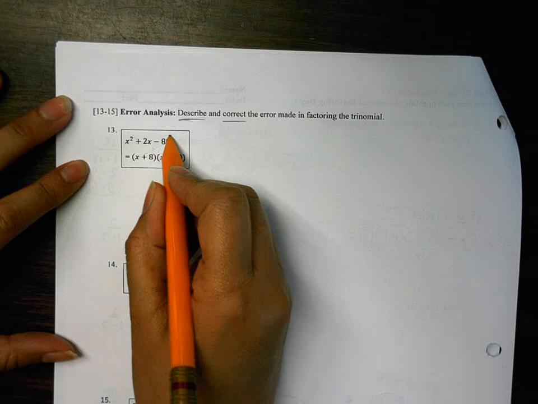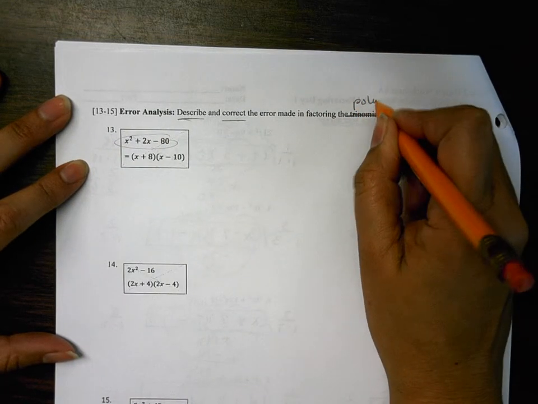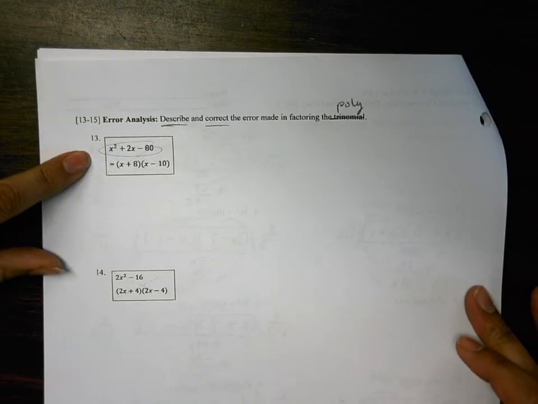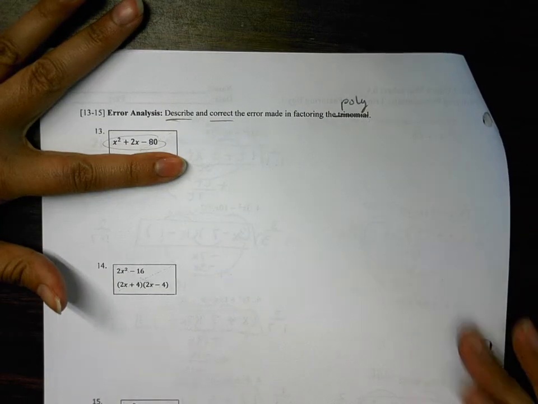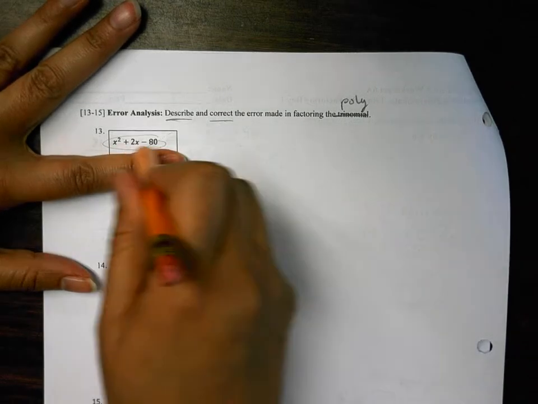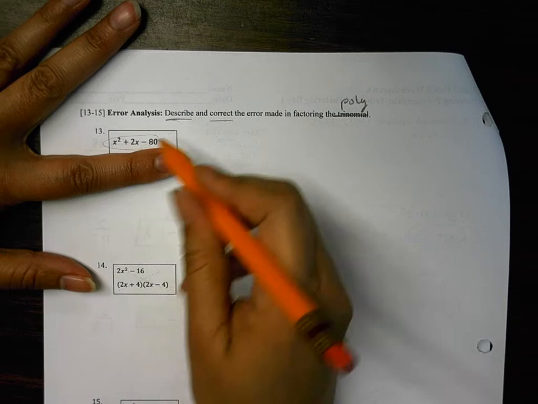It says here to factor this. It says trinomials, but they're really polynomials because these two down here are not trinomials. All right, factor. I'm going to cover the answer because they said it was a mistake. What should we look for first? It starts with the G. Is there a greatest common factor?